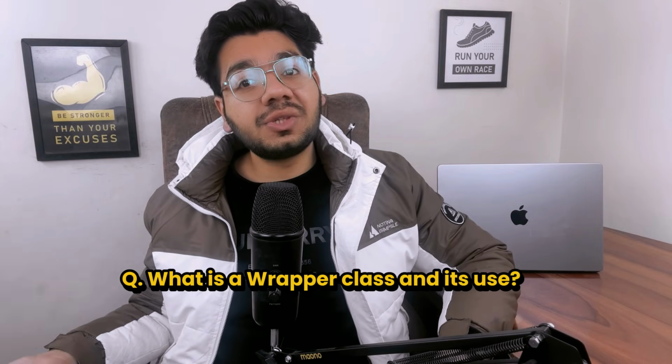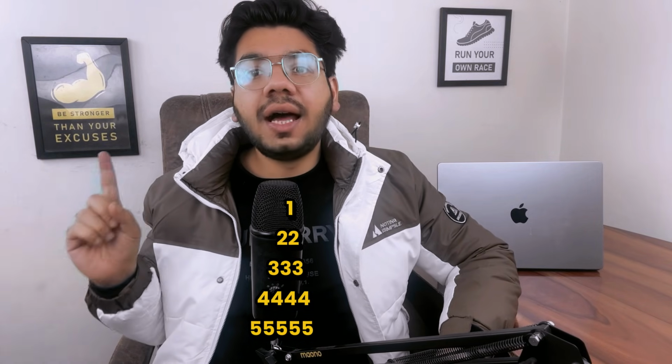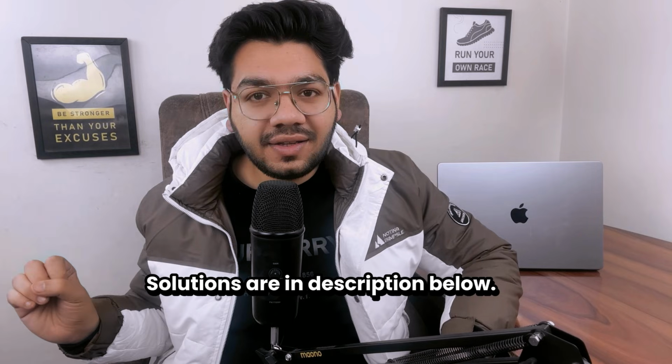Then he asked to explain what is a wrapper class and its uses. So wrapper classes in Java are used to convert primitive data types into objects. Examples are Integer, Double, and Boolean. We use them because collections work only with objects and they also provide useful utility methods. Autoboxing and unboxing make conversion between primitives and objects easy. Then he asked a pattern question you could see on the screen. I will add the solution of this as well in the description.